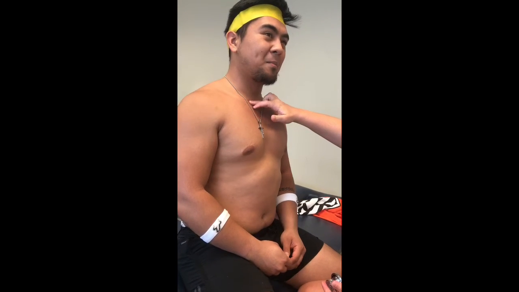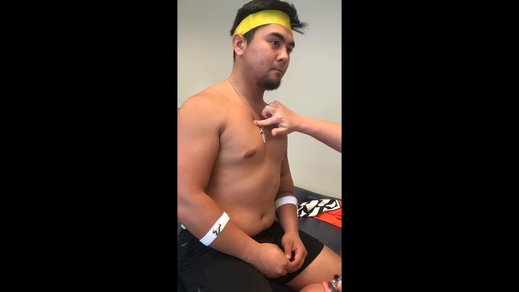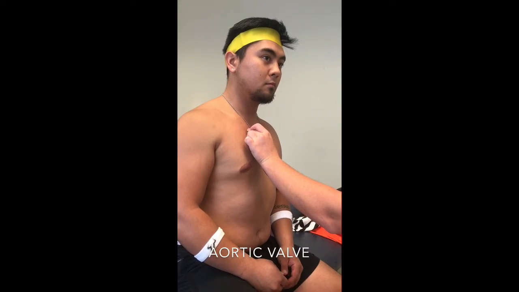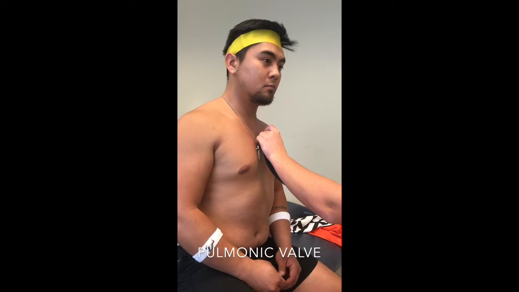Alright, and once we start at the clavicle, we're going to feel down for the first rib, and then this is the second intercostal space right here. So we're going to listen for heart sounds right here. Sounds good. And same thing on the other side, same intercostal space.